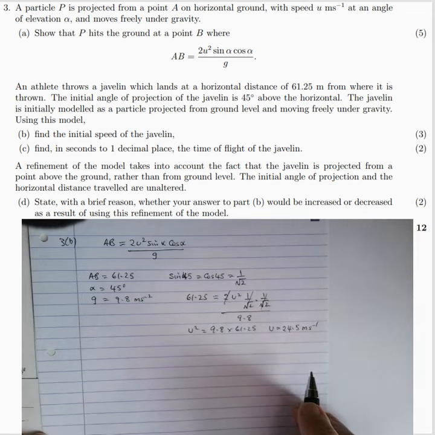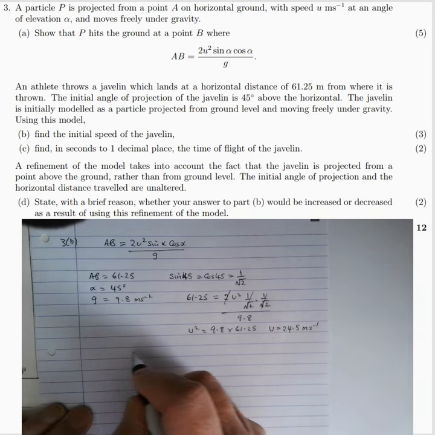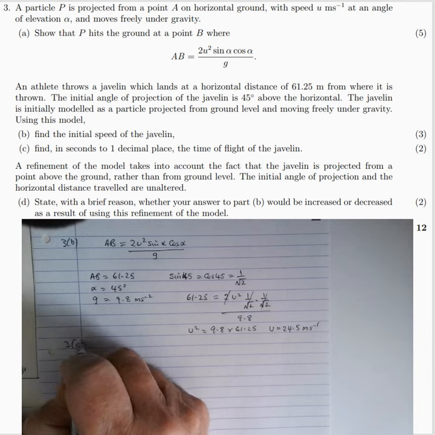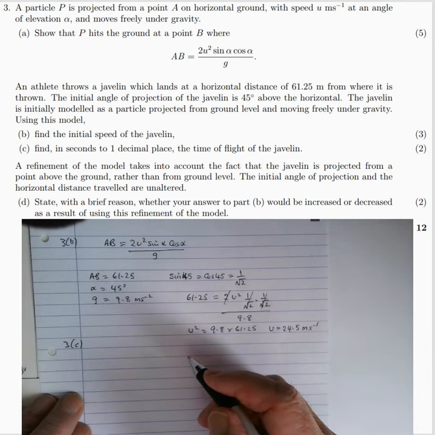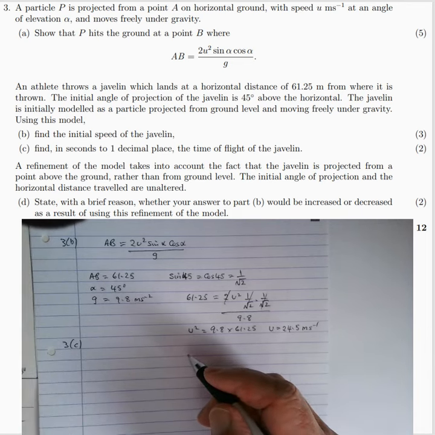Okay, so that covers part B. Now part C: find, in seconds to 1 decimal place, the time of flight of the javelin.